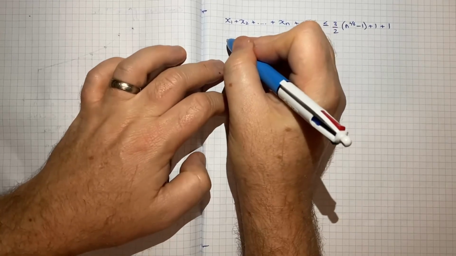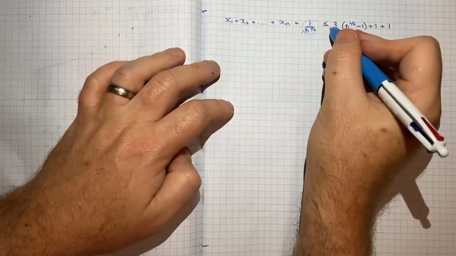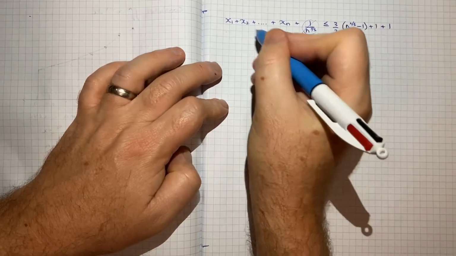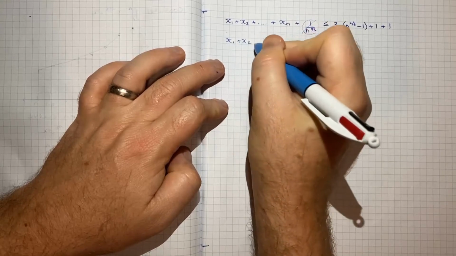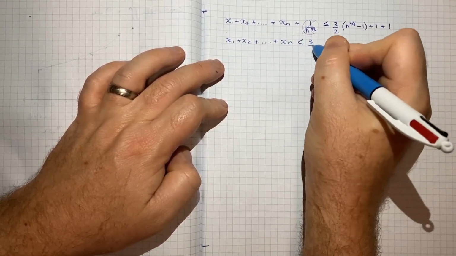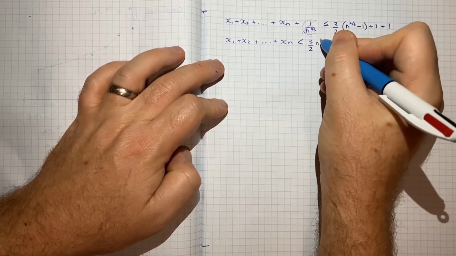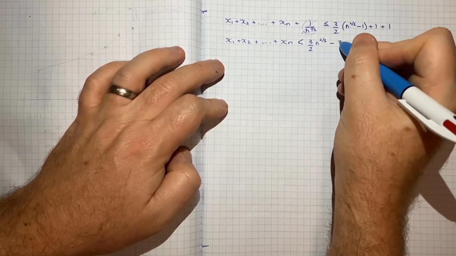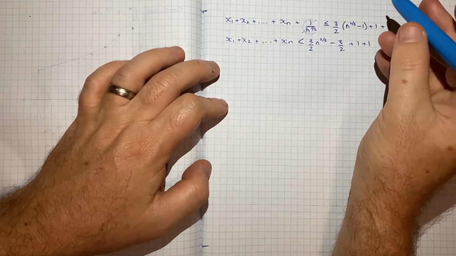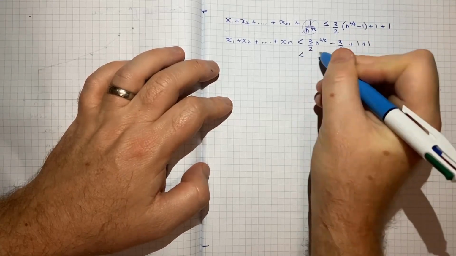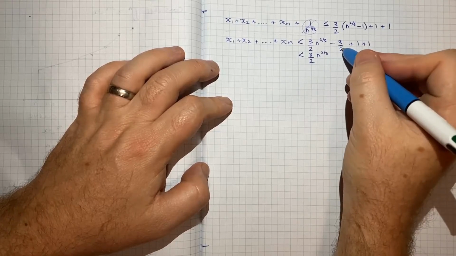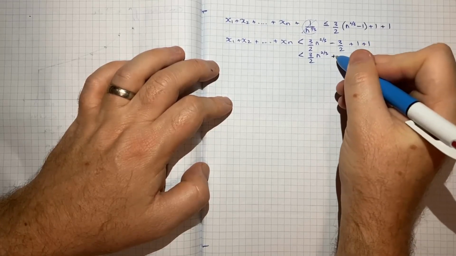So what's left will definitely be less than what we've got here. So what we'll say is x1 plus x2 plus all the way up to xn will be less than 3 on 2 n to the 2/3 minus 3 on 2 plus 1 plus 1. And that's going to give me less than 3 on 2 n to the 2/3 minus 1.5 plus 2 will get me plus 1/2.